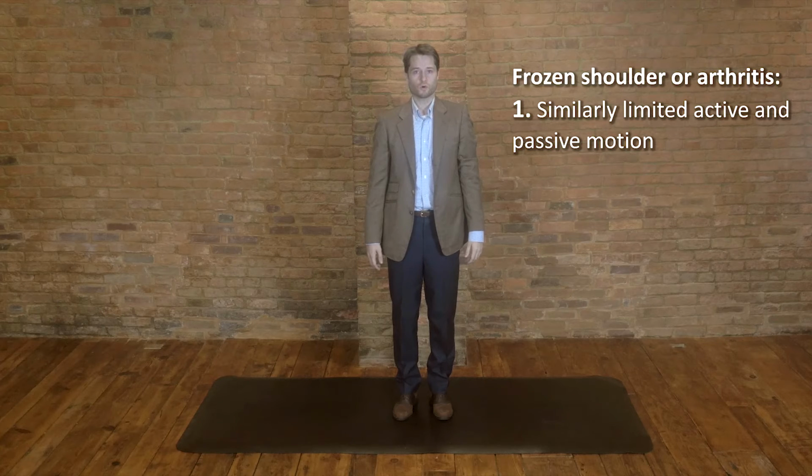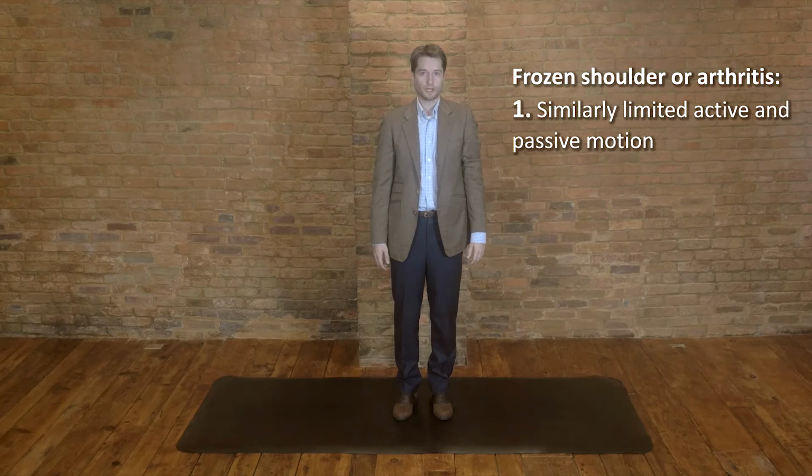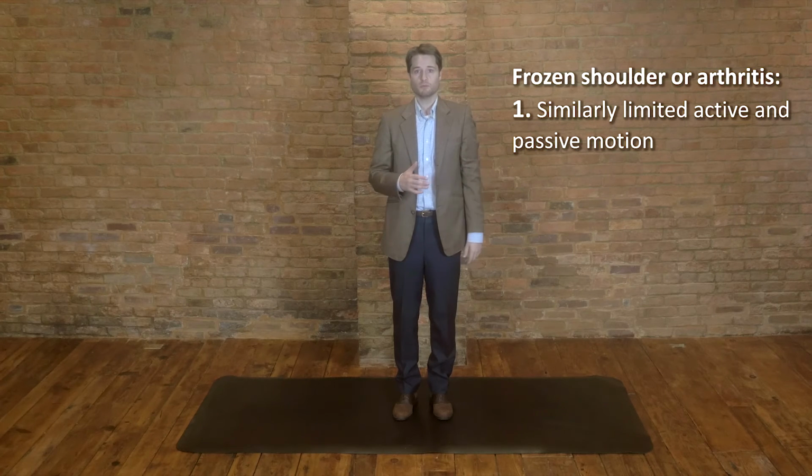Frozen shoulder is more common in women of the age 45 to 60 who have underlying diabetes, rheumatoid arthritis, or a thyroid issue. However, those are only trends, and it can present in anyone.